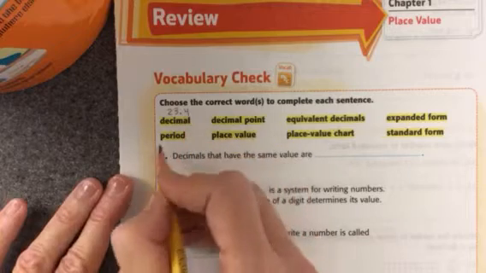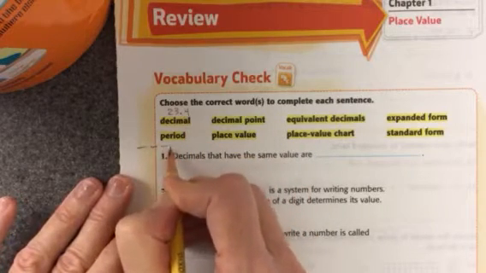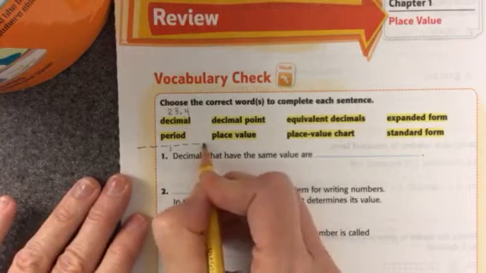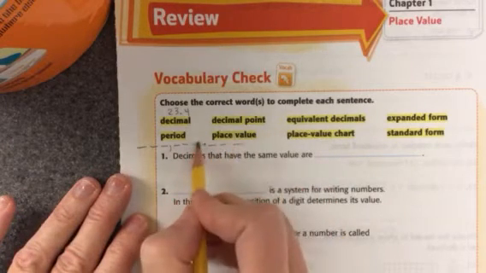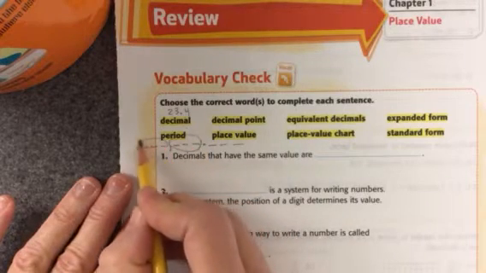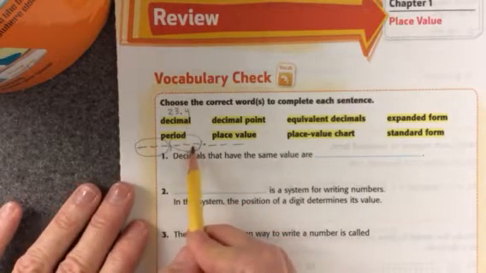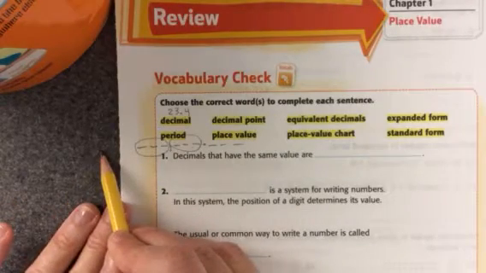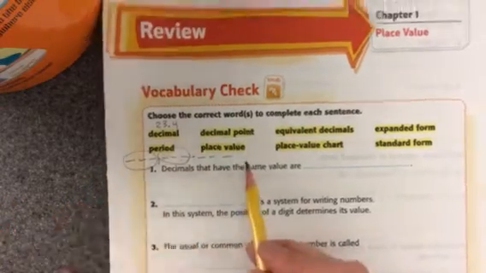Okay, a period is when I have my place value frame and everything. Every 3 places is called a period. So we have the ones period, the hundreds period, the millions period, and so on.